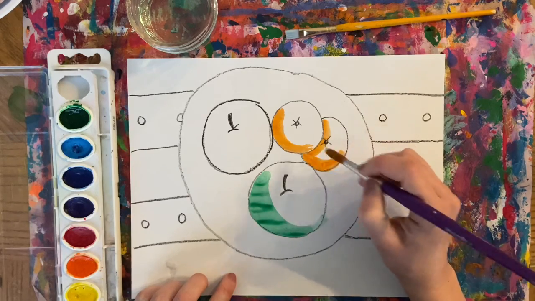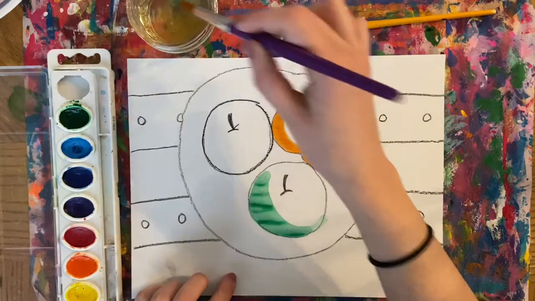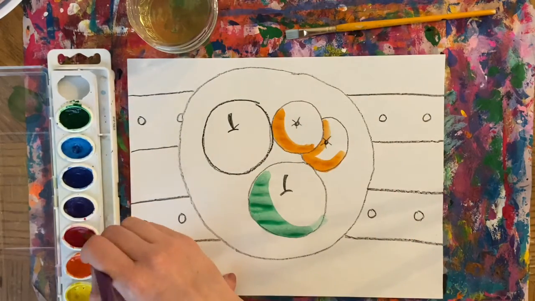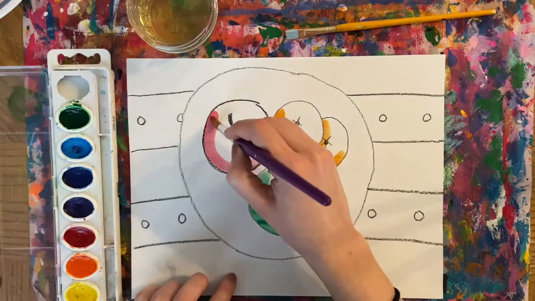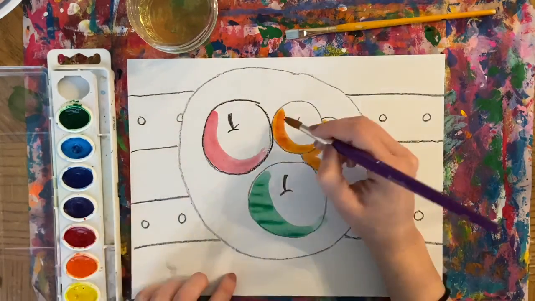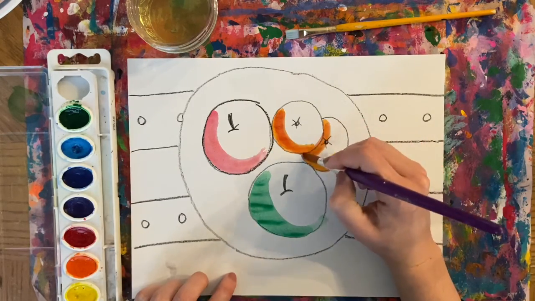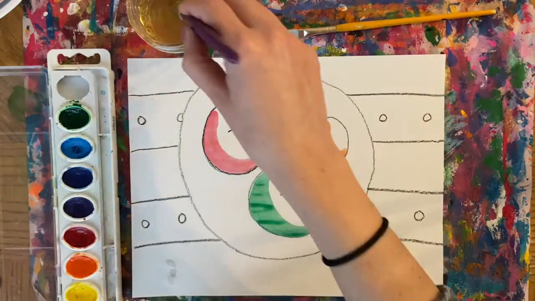As the oranges get overlapped, I draw a shadow on the one on the bottom. Cleaning my brush for some red, and this time I'm going to do a red apple. So I'm going to do a shadow along the side and along the bottom. I'm adding a little deeper of a color on top of my oranges just to make it look darker.